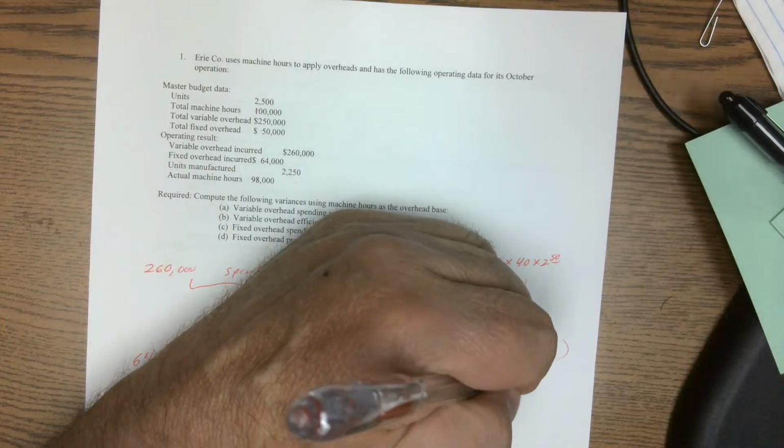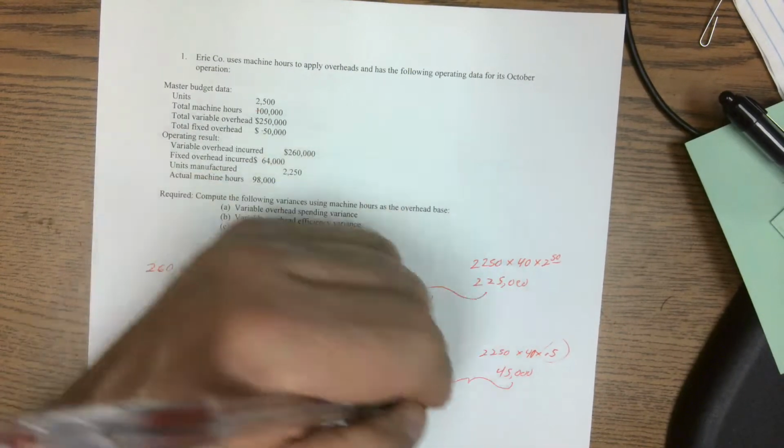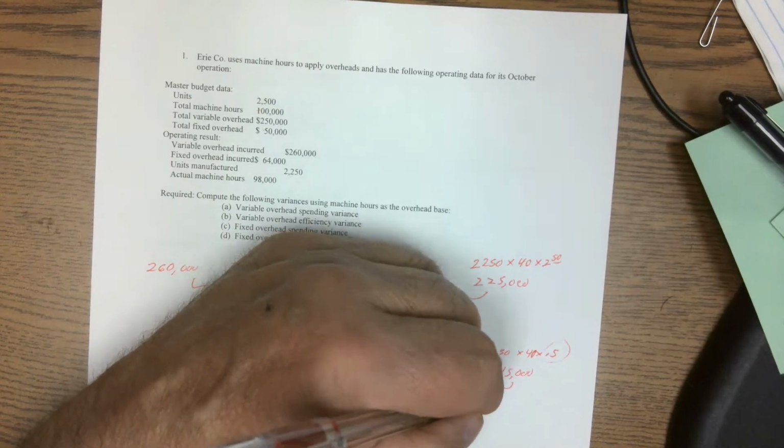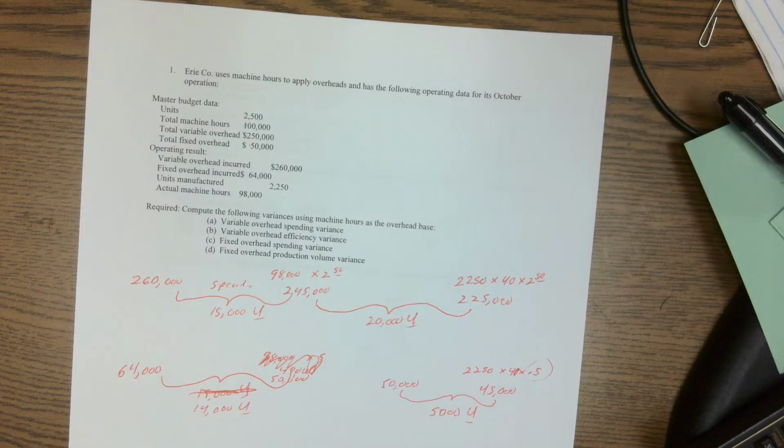That's 45,000. And that's 5,000 under applied. That's your production volume variance.